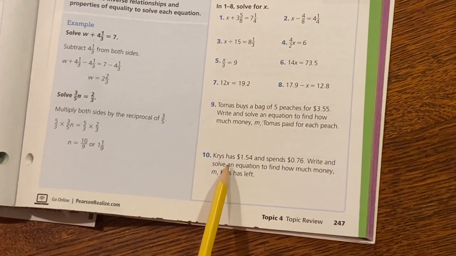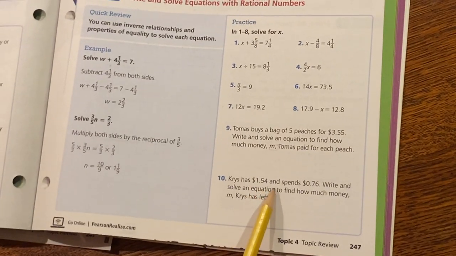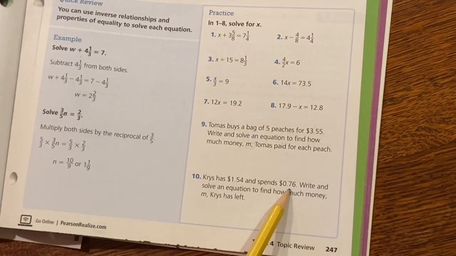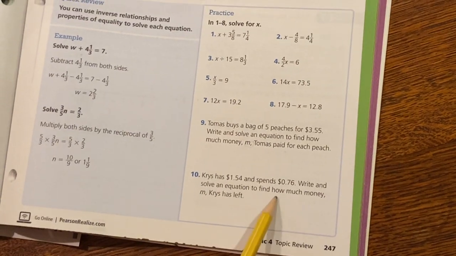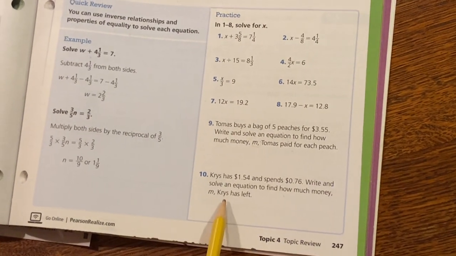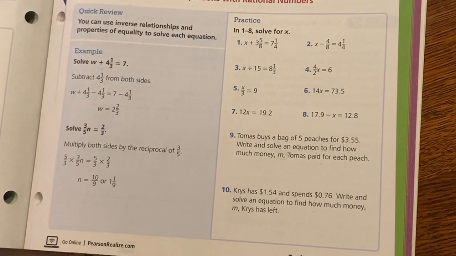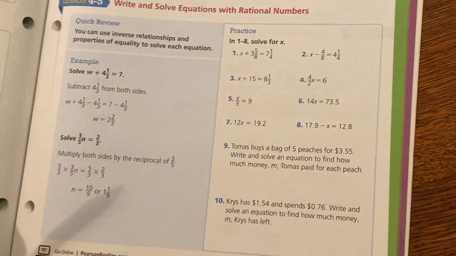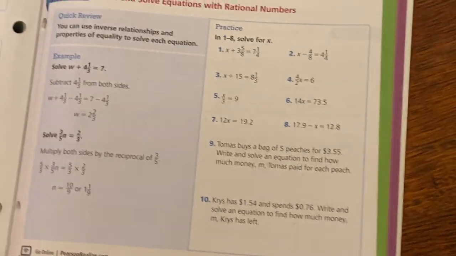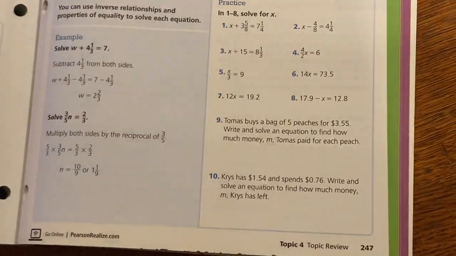And then we've got Chris has $1.54 and spends 76 cents of it. Write and solve an equation to find how much money m Chris has left. Okay, work on those and start the video up again when you're ready to check your answers, or if you just need a little hint.